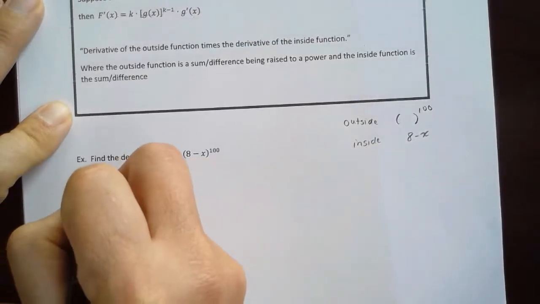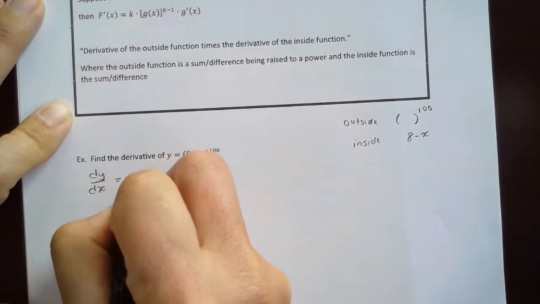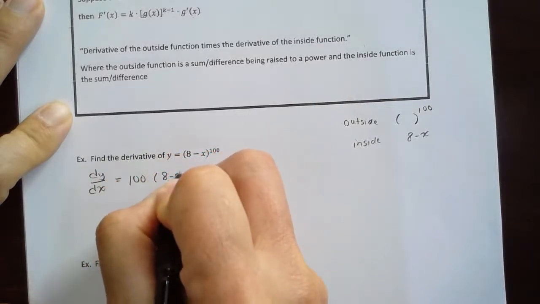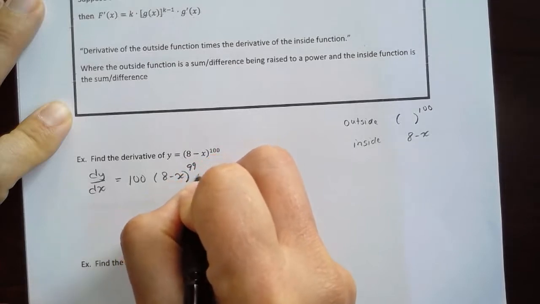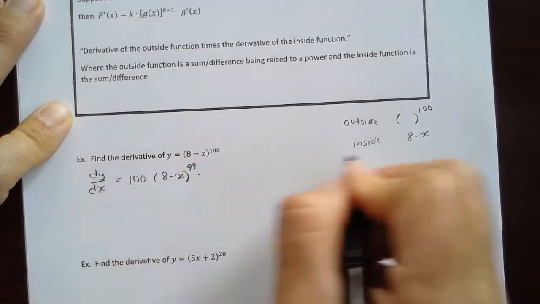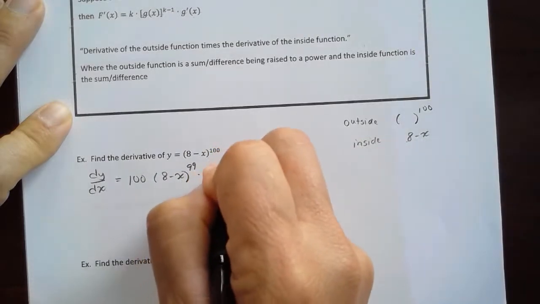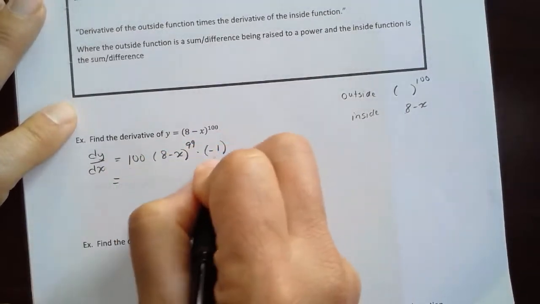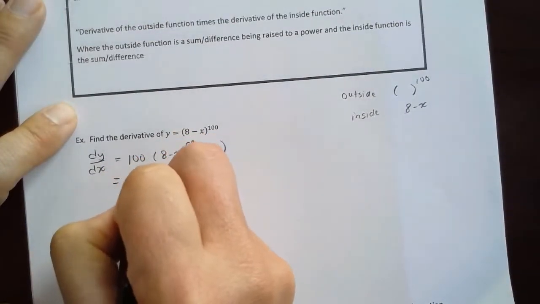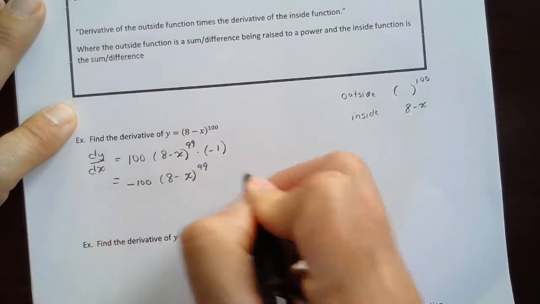So when we do the derivative of this, dy dx, it's the derivative of the outside, so 100 times whatever's in the parentheses, being raised to the 100 minus 1, which will be 99th power, times the derivative of whatever's inside the parentheses. The inside is 8 minus x, which will be negative 1, and then when we simplify this, negative 1 times 100 will be negative 100 times 8 minus x to the 99th power.